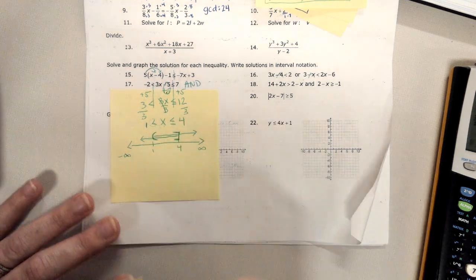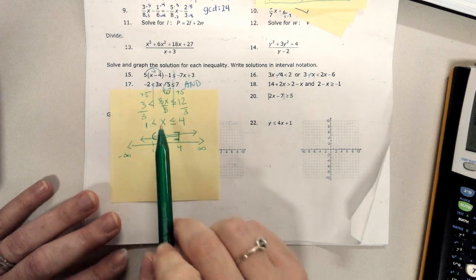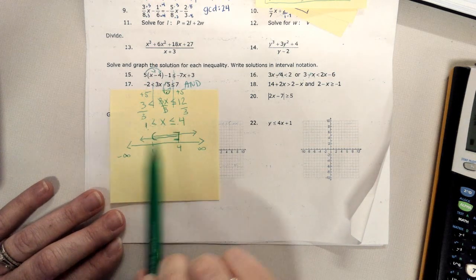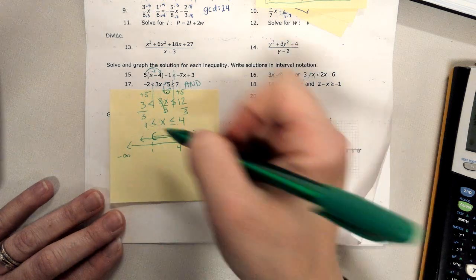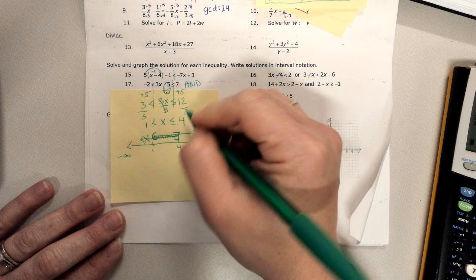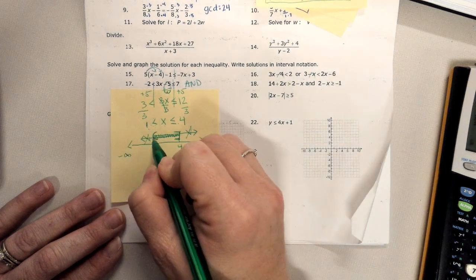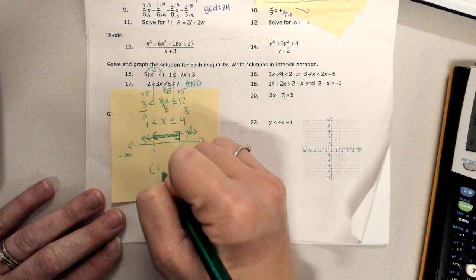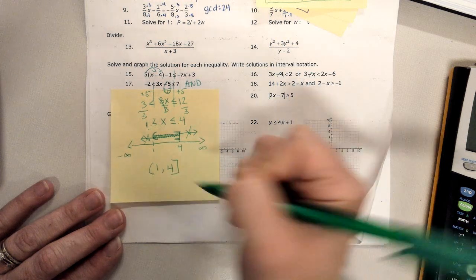Now, if it's AND, it has to satisfy both at the exact same time. Well, that's where the graphs overlap. So it satisfies both right here. It does not satisfy both here or here. So our solution starts at 1 with a parentheses and goes to 4 with a square bracket.